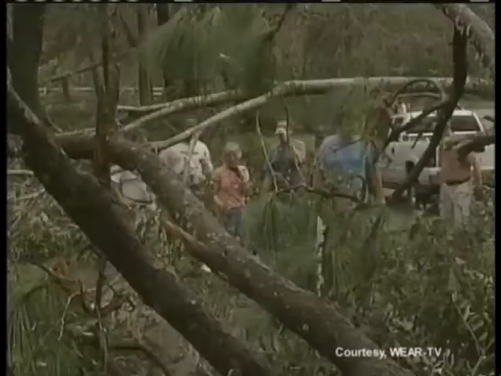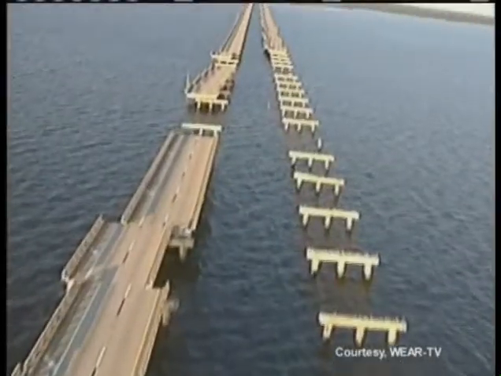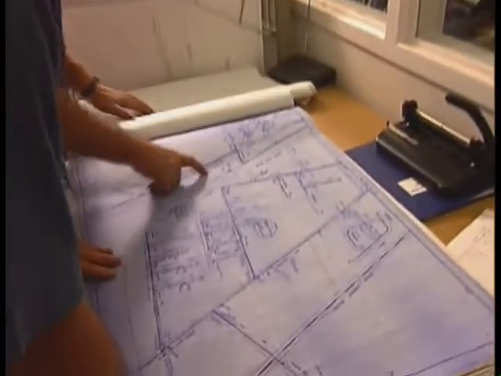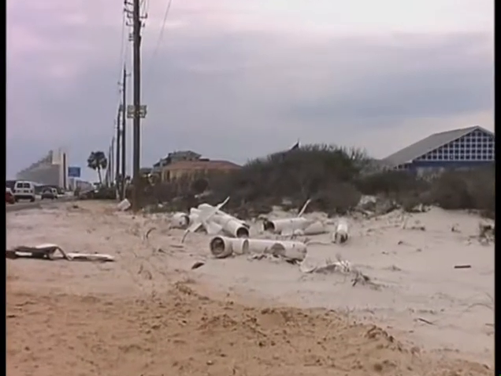Power was out throughout the Gulf Coast. The Interstate 10 bridge and other bay bridges fragmented, cutting off outside help and isolating communities. One of the first tasks was to survey the water and wastewater systems to evaluate the extent of the damage.